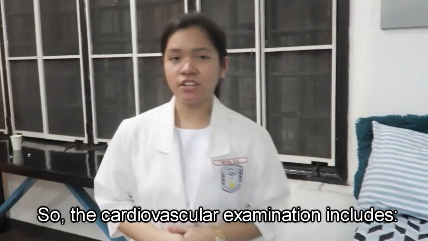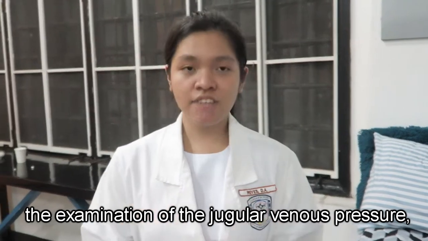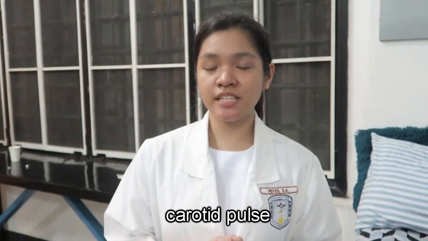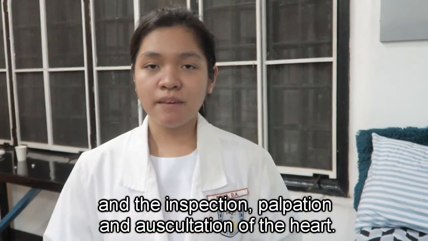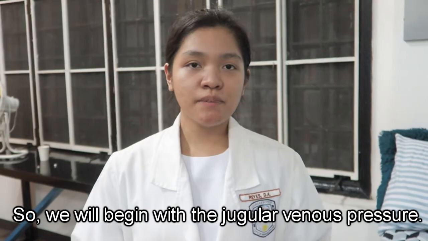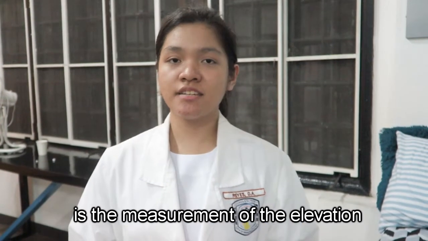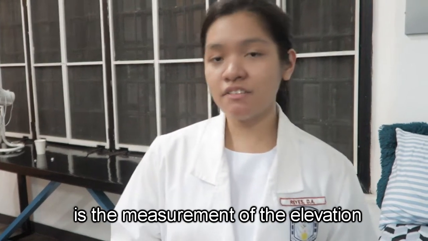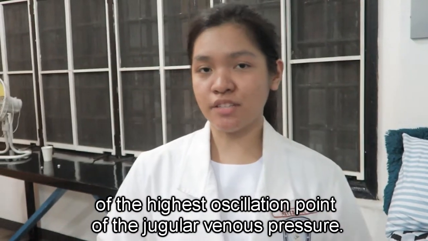Cardiovascular examination includes the examination of the jugular venous pressure, carotid pulse, and the inspection, palpation, and auscultation of the heart. So we will begin with the jugular venous pressure. The jugular venous pressure is the measurement of the elevation of the highest oscillation point of the jugular vein.